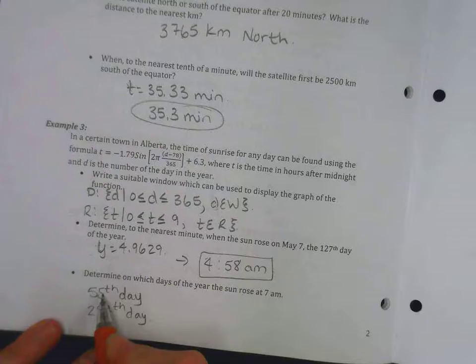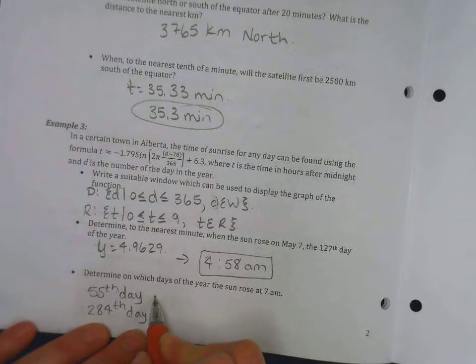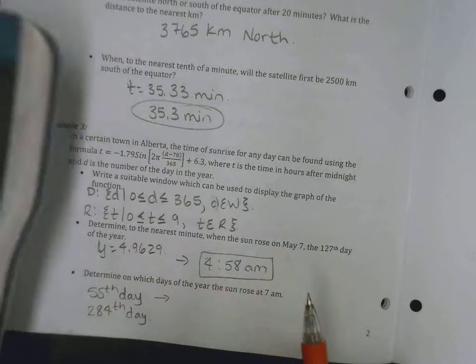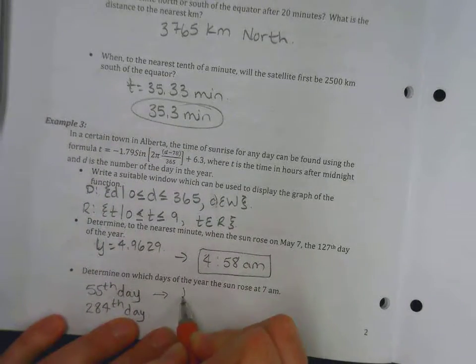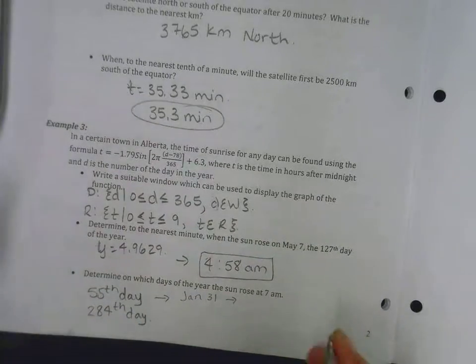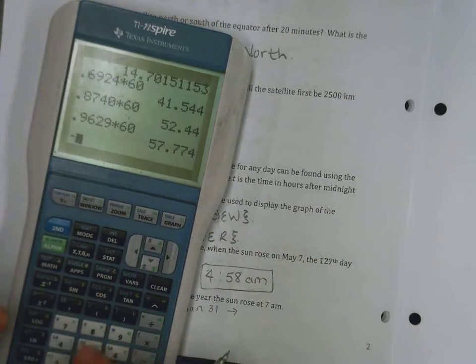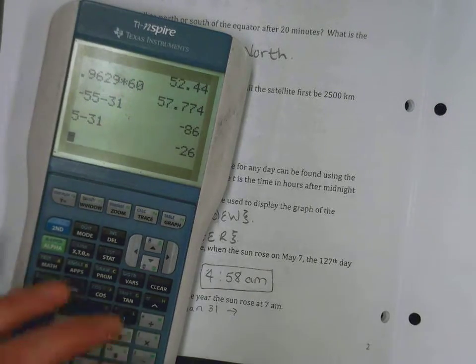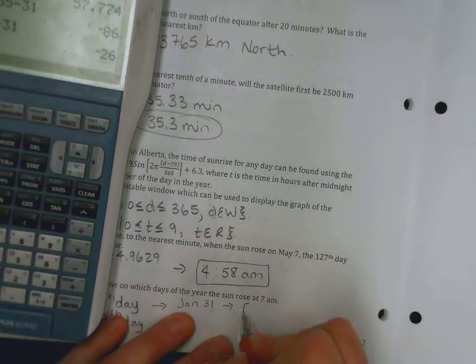If you wanted, you could convert this to the actual day of the year, assuming that day 1 is January 1. So there's 31 days in January. So if I take 55 minus 31, this would be on approximately February 26th.